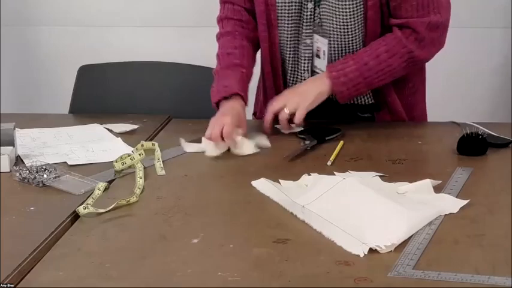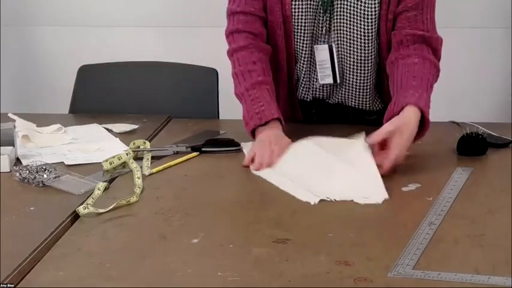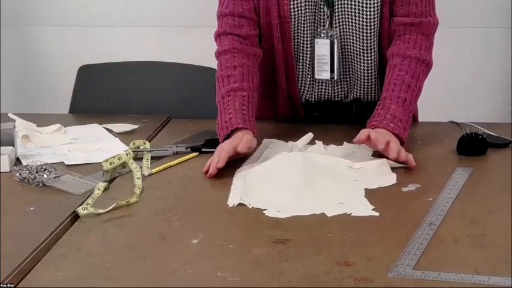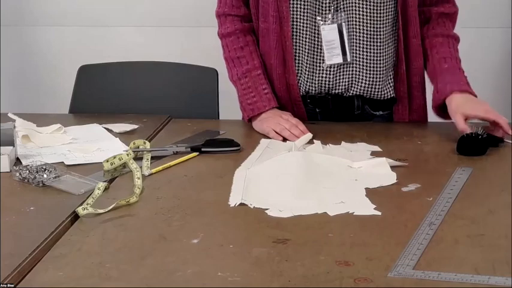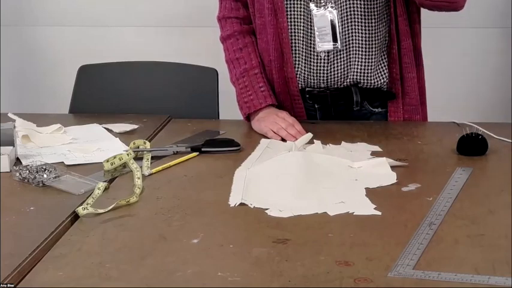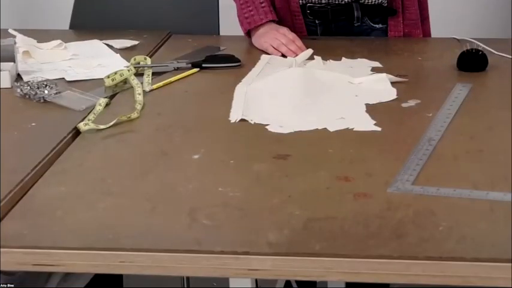Okay. So now that it's on the table, the first thing I'm gonna do is lay it flat. I can get you guys a better view.